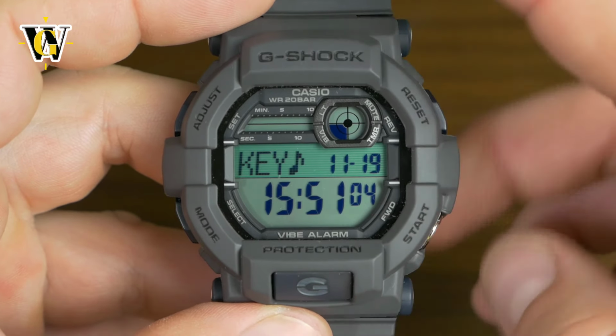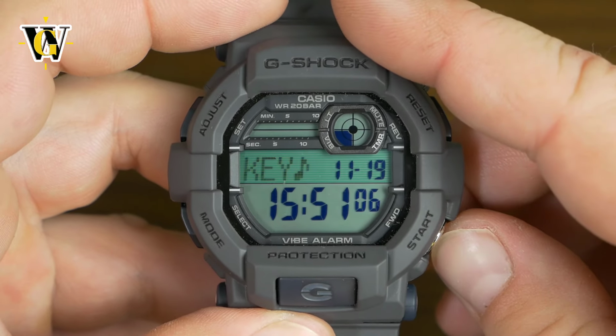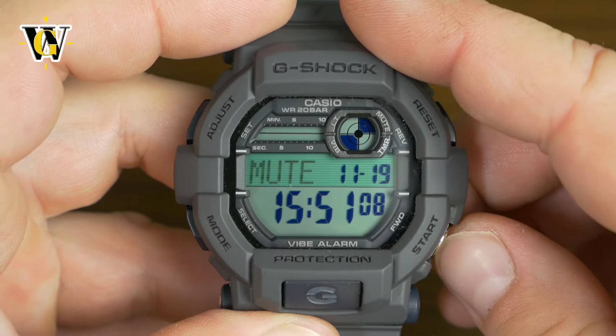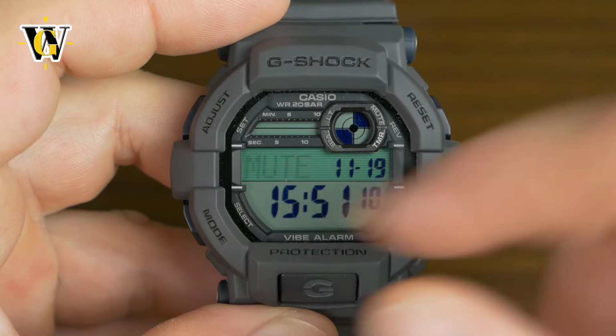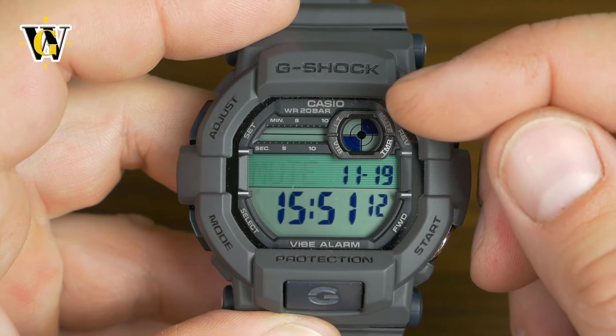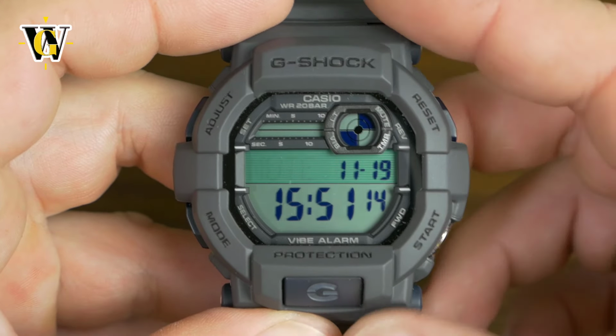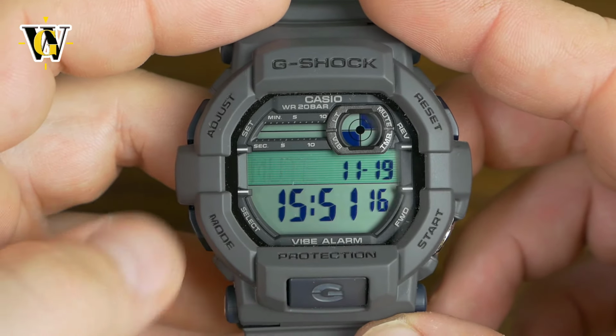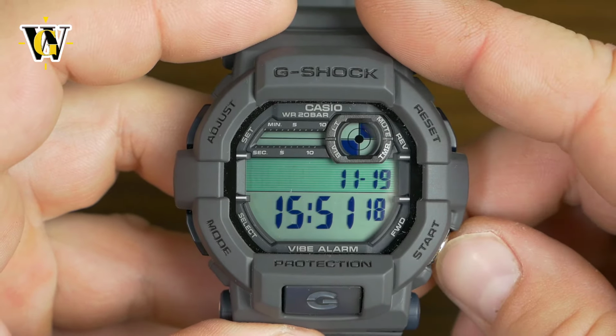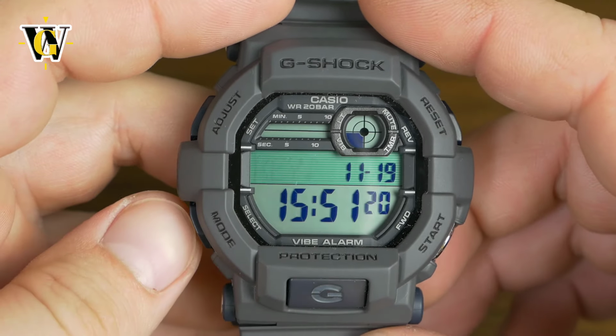If you want to mute them by pressing the lower button, you can toggle it between key tone and mute. Once you engage the mute function, you're going to have this mute indicator show up here, and now the watch is not going to make any sounds as you operate the buttons. Let's go back to regular key tone operation.